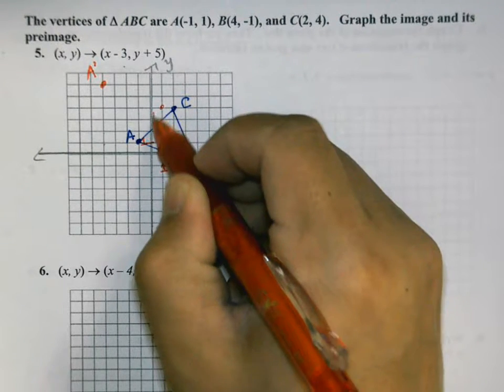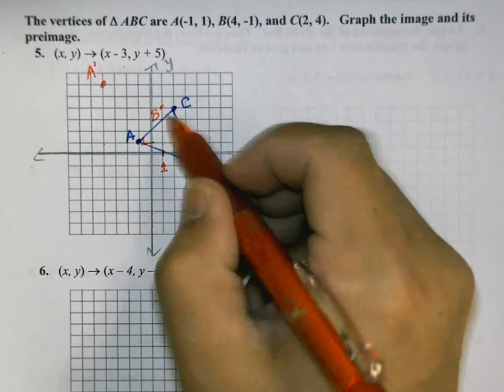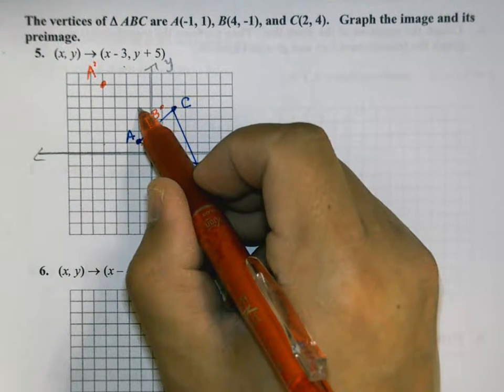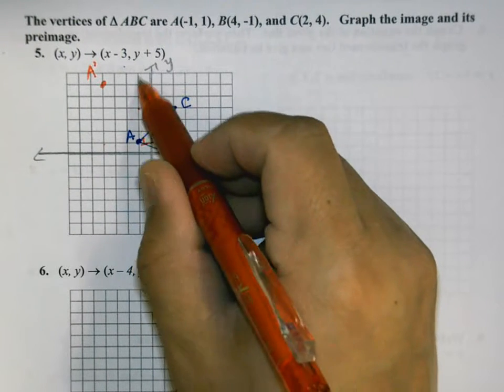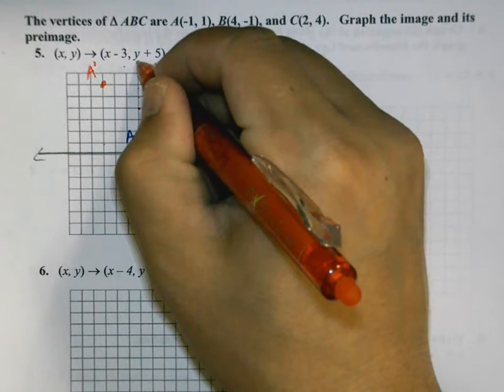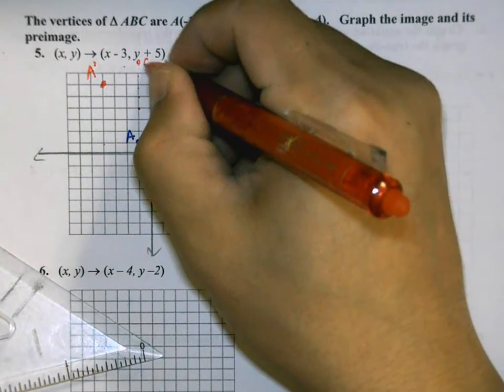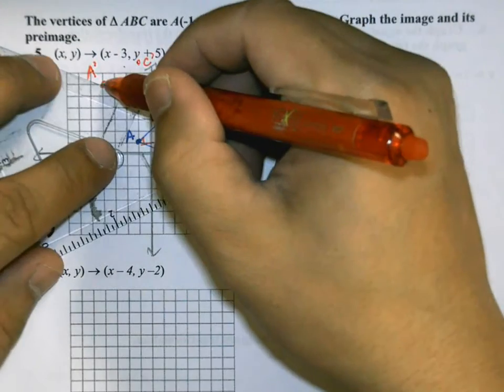C, left 3, 1, 2, 3, and then up 1, 2, 3, 4, 5. Ooh, I'm just off the screen here. Okay, so this is B prime, and up here is C prime.